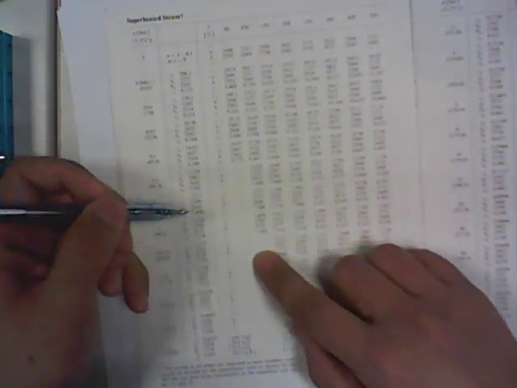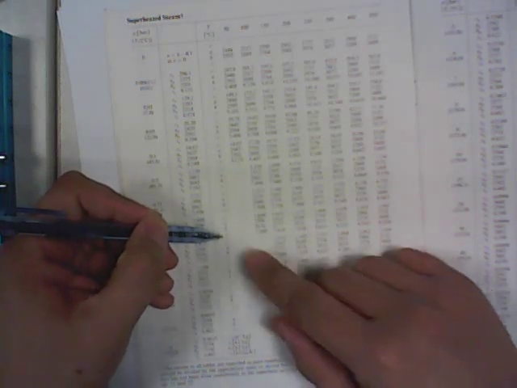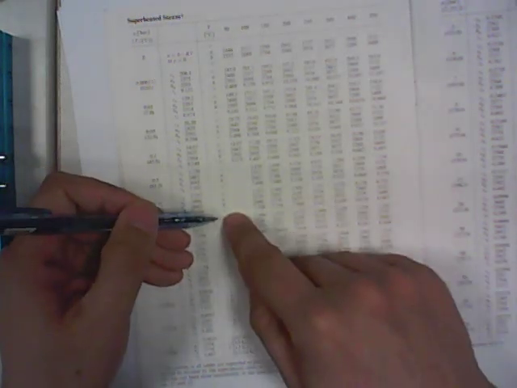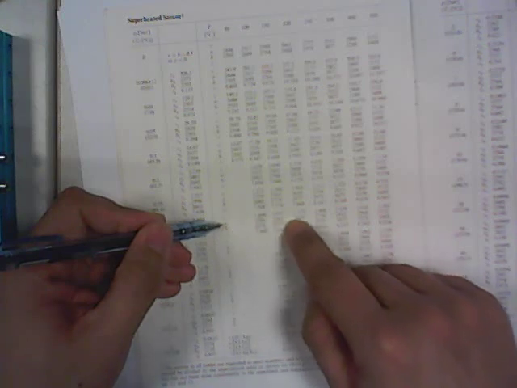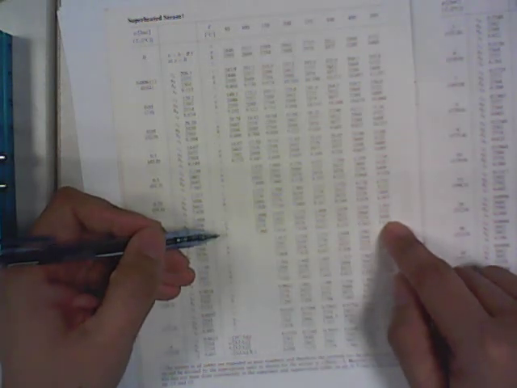Okay, so how these are organized is this. Let's go back to 1 bar again. You see the letters v, u, h, and s. It means that the top row is the specific volume. All of these numbers are specific volume. The second row is specific internal energy. The third row is specific enthalpy, and lastly specific entropy.